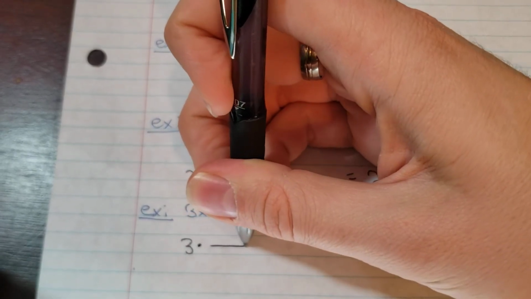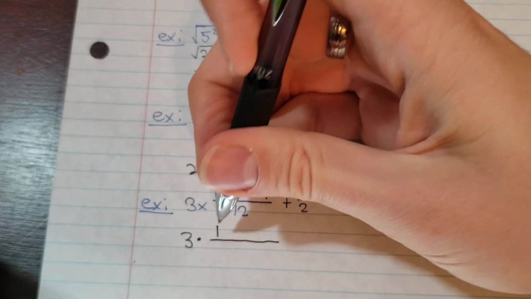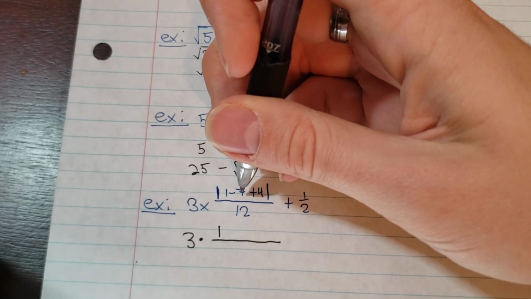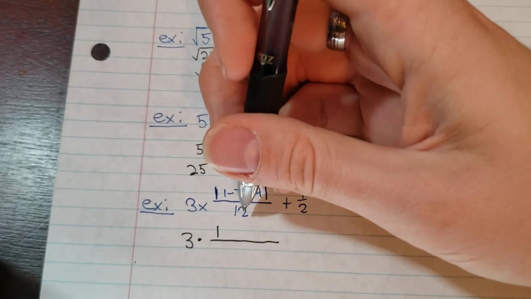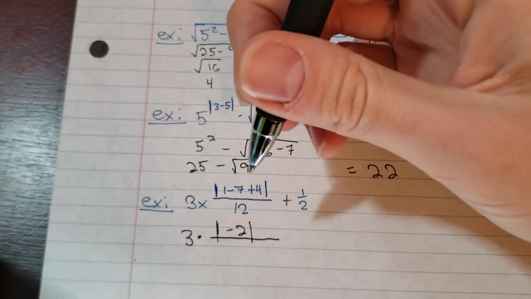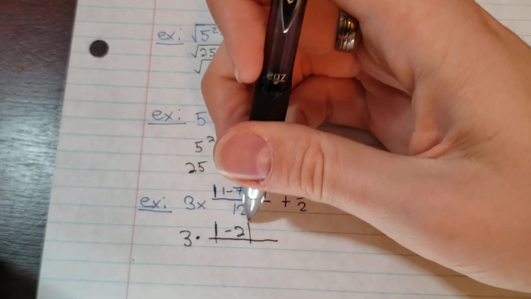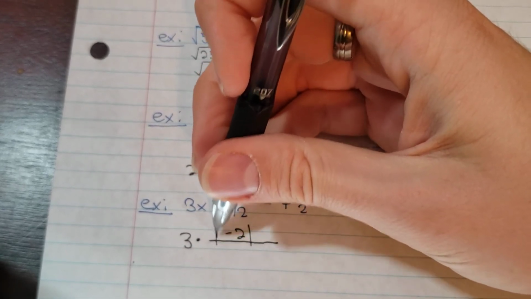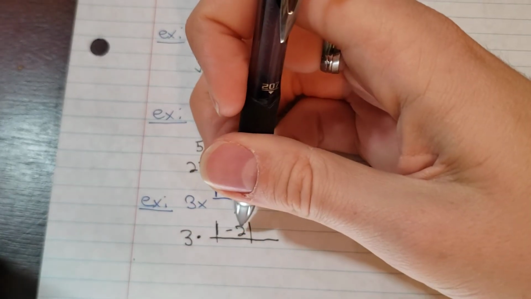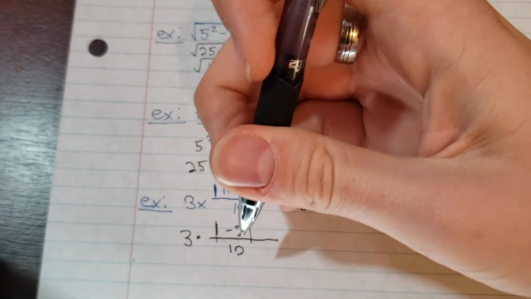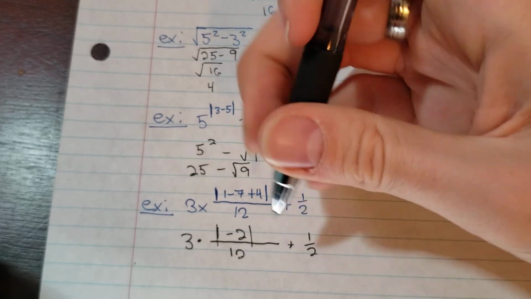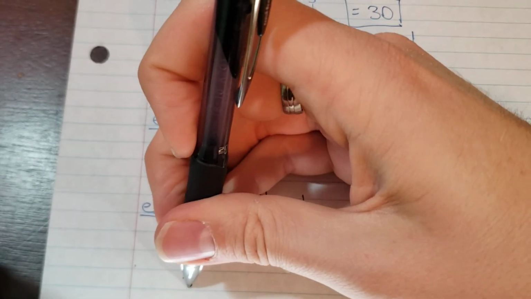The fraction of the absolute value of, what's 1 minus 7? Negative 6. Negative 6 plus 4? Negative 2. Very good. So I'll do my absolute values and kind of go extendo, a little bit beyond, so it doesn't look like 11, right? Absolute value of negative 2 divided by 12 plus 1/2. Absolute value of negative 2, so it's going to be 2.